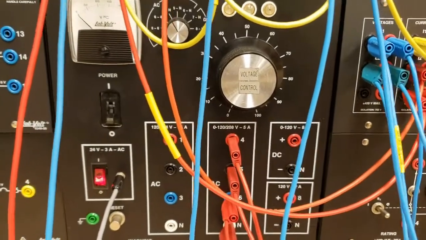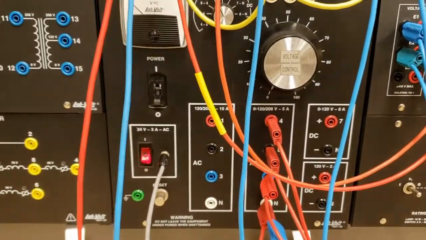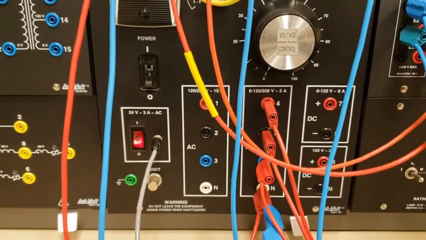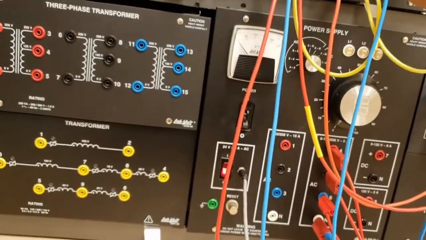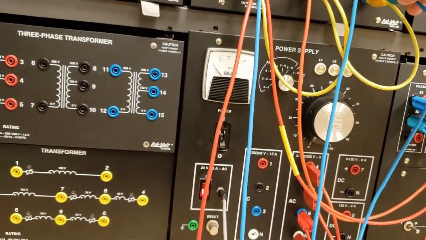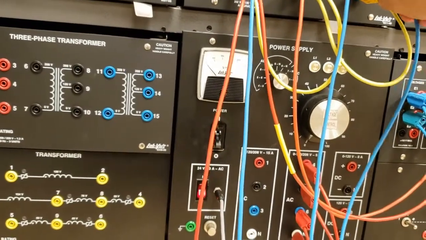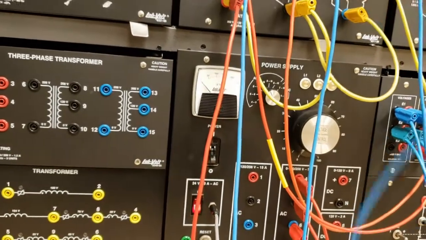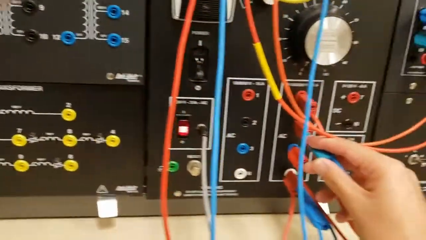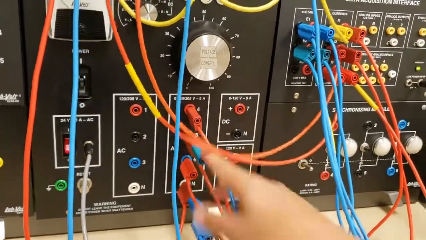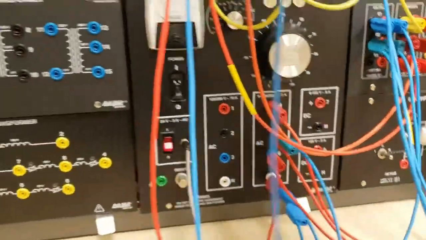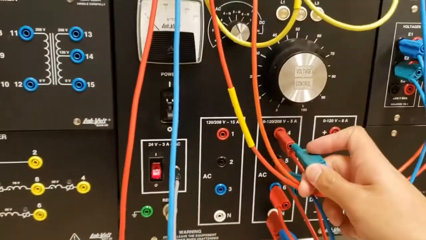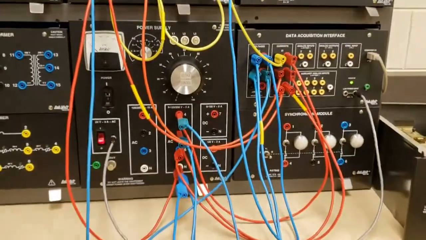So let me check this real quick here. It's going there. This one is following through here. Okay, so that's where, oh, that's the neutral. So yeah, I'm going to go ahead and do that. This is 5. Okay, and this is measuring that. I'm going to go ahead and switch that here. Okay, I've switched it up.